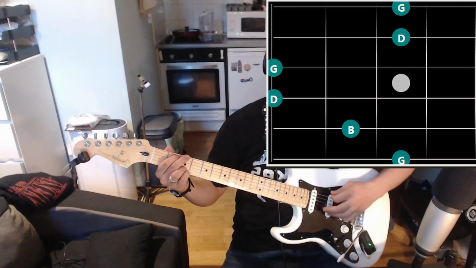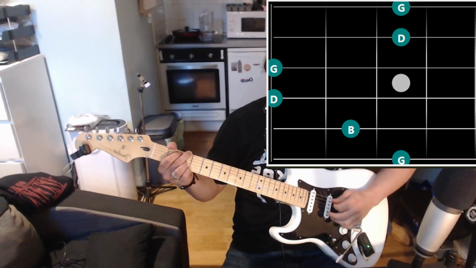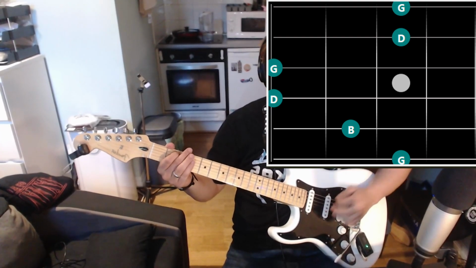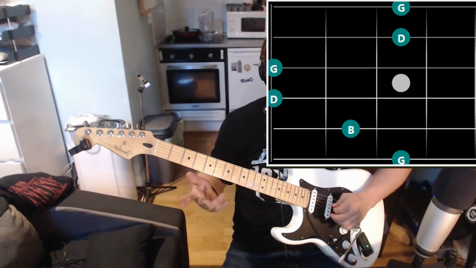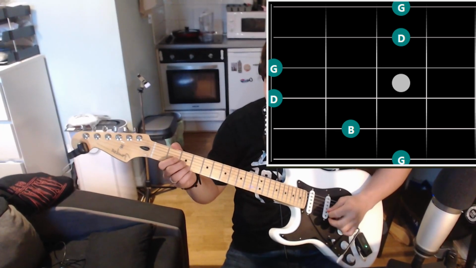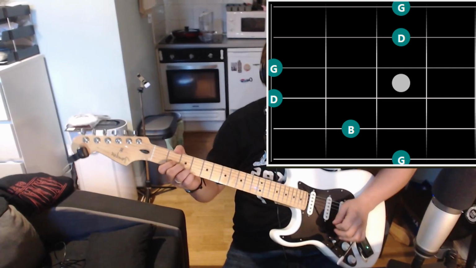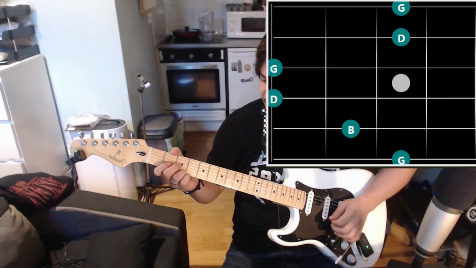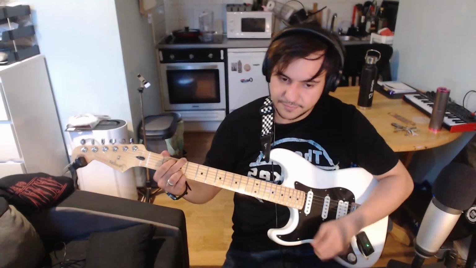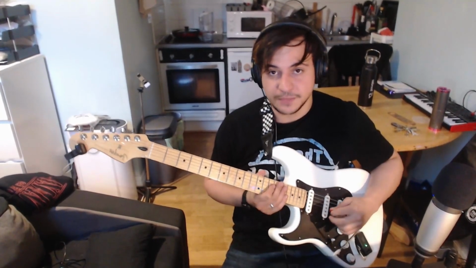So when we do a chord like this, we have a G on the 6th string, a B on the 5th string, a D on the 4th string, another G on the 3rd, a D on the 2nd, and another G on the high E string. And this is valid for all the chord shapes that you know.